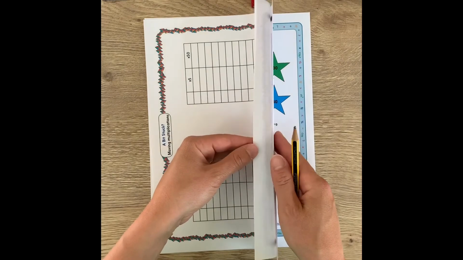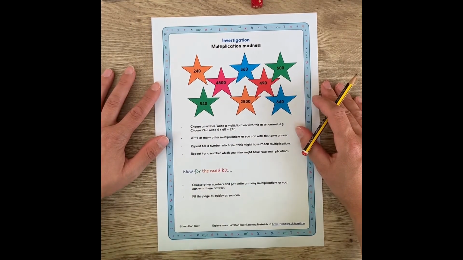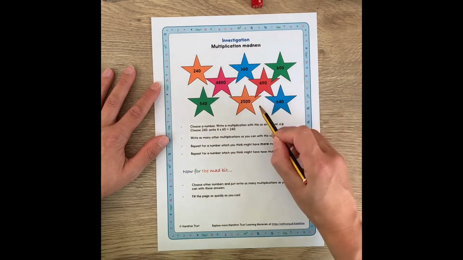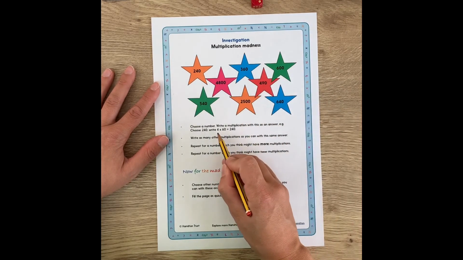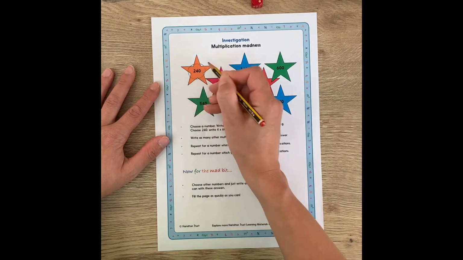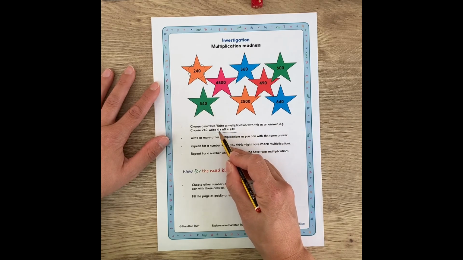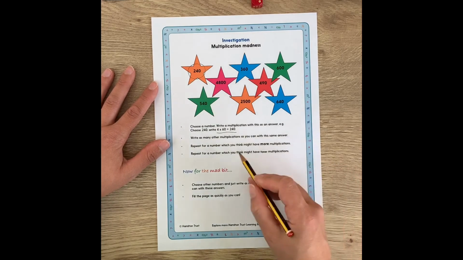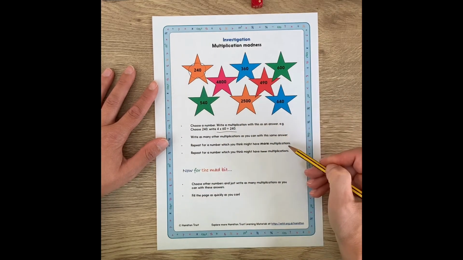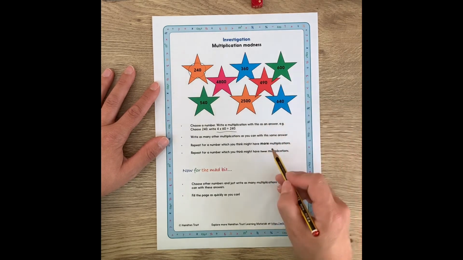And then to end the lesson, we have an investigation which is called Multiplication Madness. So to start with, you need to choose one of the numbers which is in the star, and you need to write out a multiplication which has the answer that you've chosen. So the example given is 240, and the multiplication sentence that they have chosen to write out is 4 multiplied by 60. Write as many of these as you can. Then repeat for a different number which you think might have more multiplications that you can write down, and then another one which would have fewer.